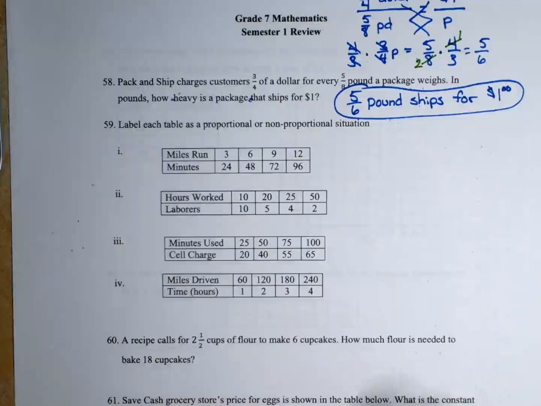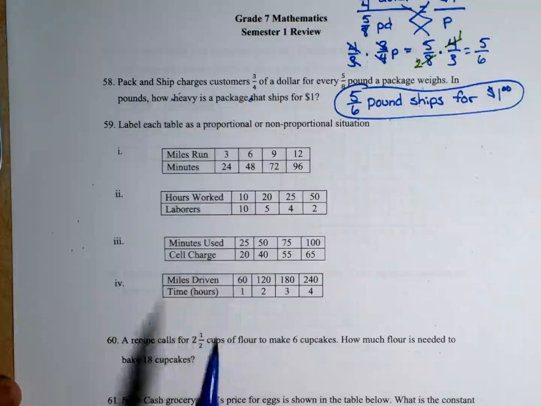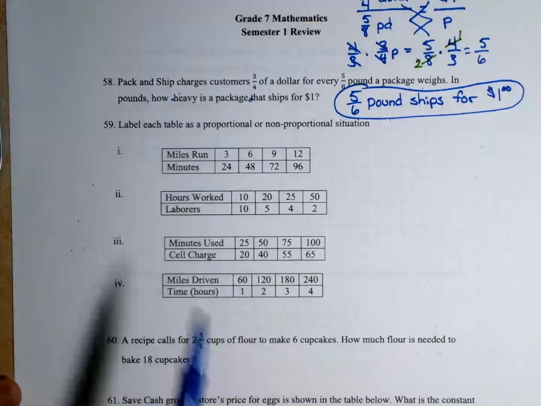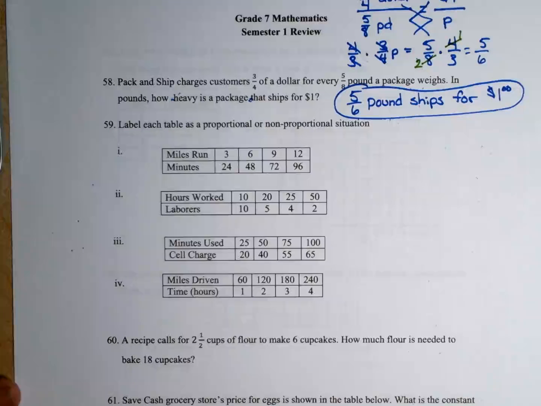Number 59, label each as proportional or non-proportional. I'm going to give you $5 gobbler dollars if you can show me what the equation is for each proportional relationship. For the ones that we figure out are proportional, if you can show me the y equals kx formula for each one of these, I will give you $5 gobbler dollars. Only for the ones that are proportional, okay? Sound like a deal? You have till Friday to show that to me.